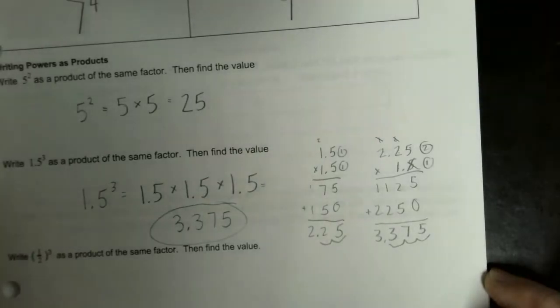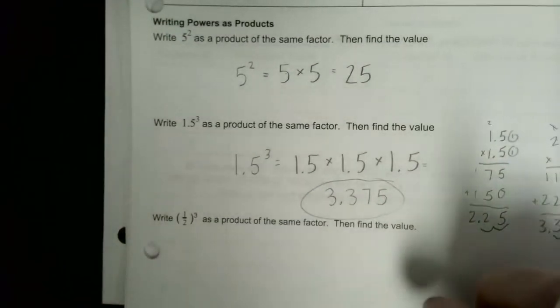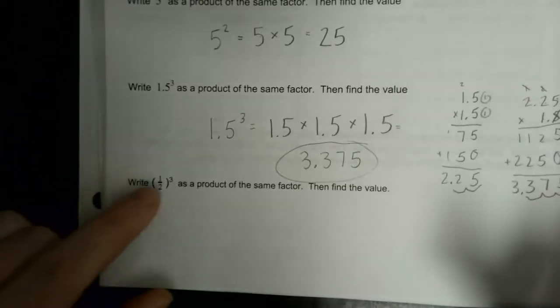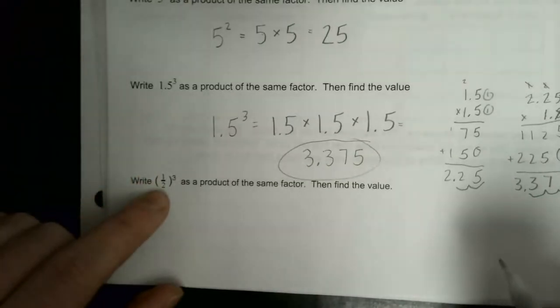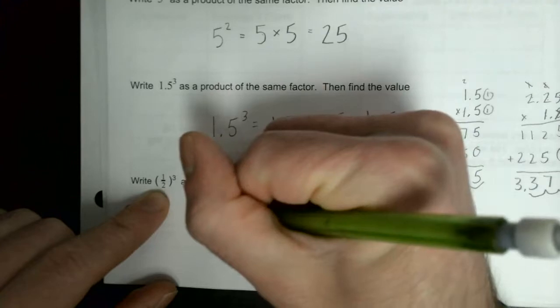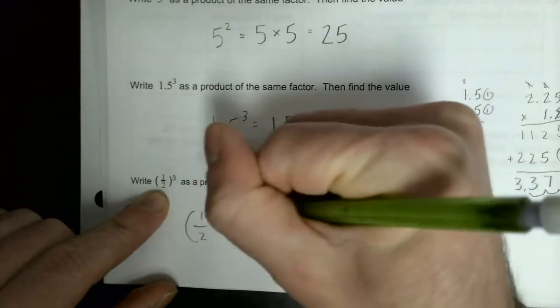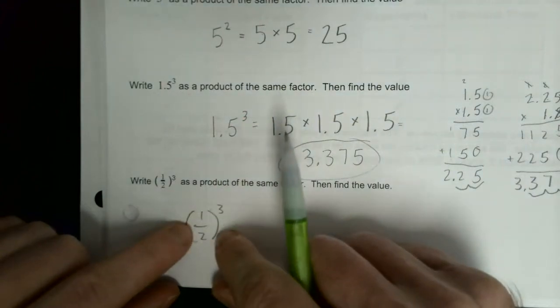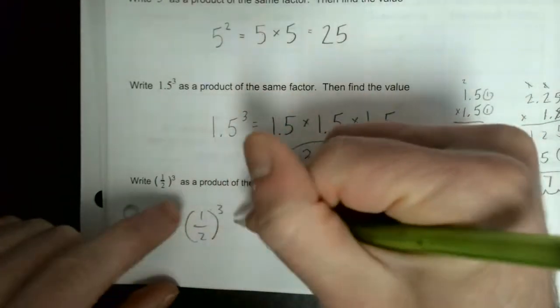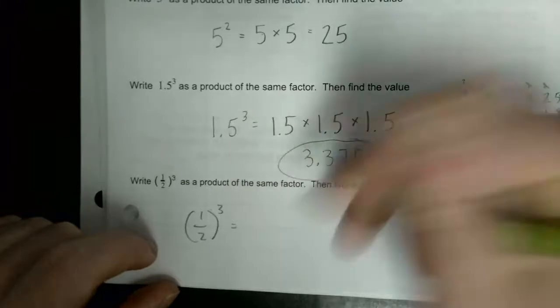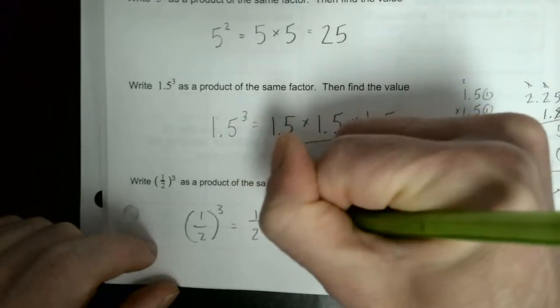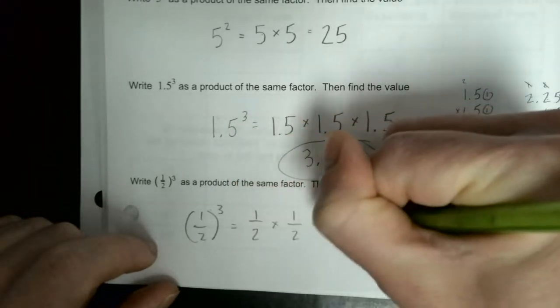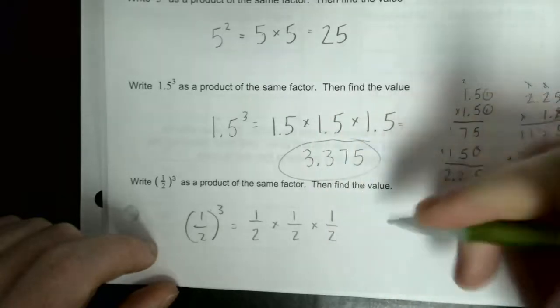All right, let's try this one here, and this one's not too bad actually. This is 1/2 cubed. So again, 1/2 is the base. That's the number being multiplied. And I know you see these parentheses. The parentheses are there just to show you're multiplying the whole fraction by itself, not just the 1. Okay, so we're doing 1/2 times 1/2 times 1/2.